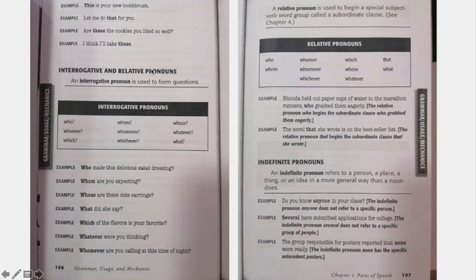Okay. Now, interrogative and relative pronouns. An interrogative pronoun is used to form questions. So, ito na yung WH questions. So, definitely, what are these? These are who, whom, whose, whoever, whomever, whatever, which, whichever, or what.